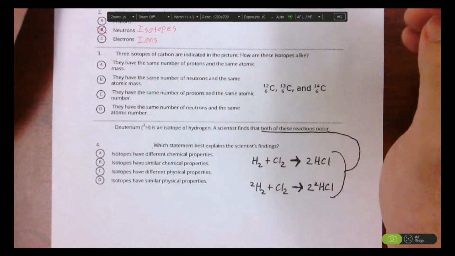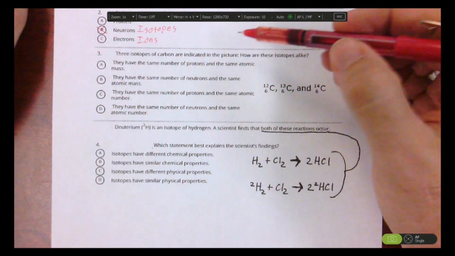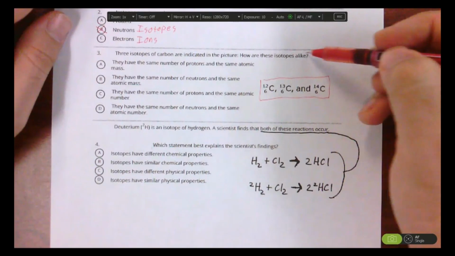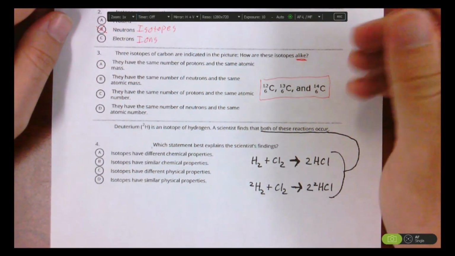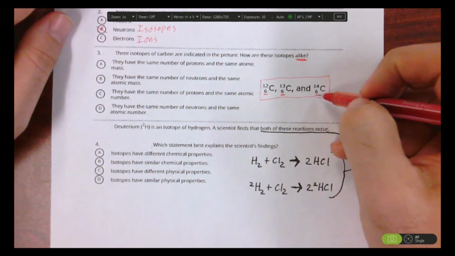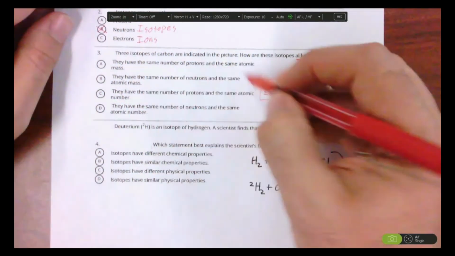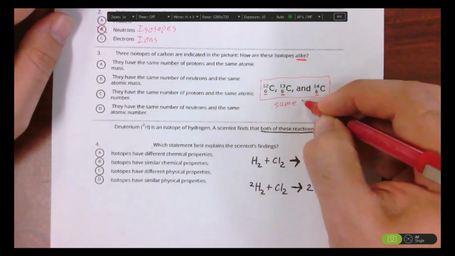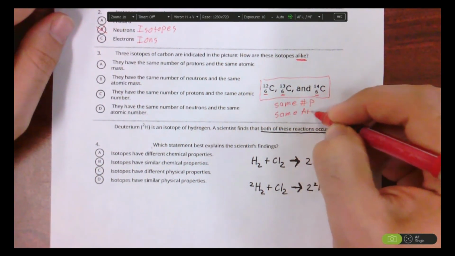All right, number 3 and number 4. This does bear talking about. Number 3, 3 isotopes of carbon are indicated in the picture. They're talking about right here. How are these isotopes alike? What do they have in common? The same atomic number. They do have the same atomic number. So the atomic number tells you protons and electrons. Well, they don't give you electrons here. So they give you the same number of protons and also the same atomic number.